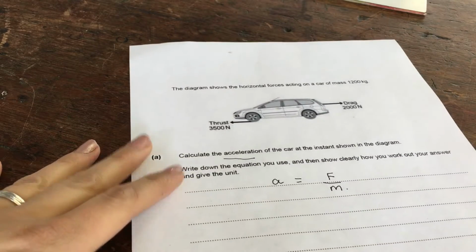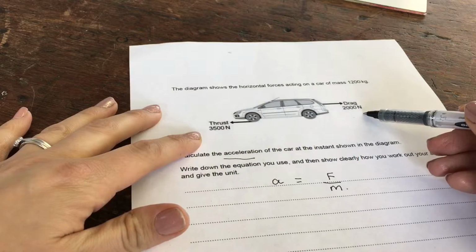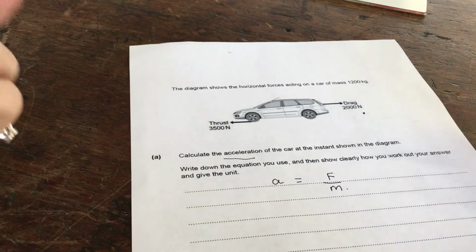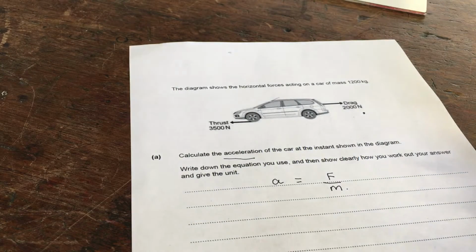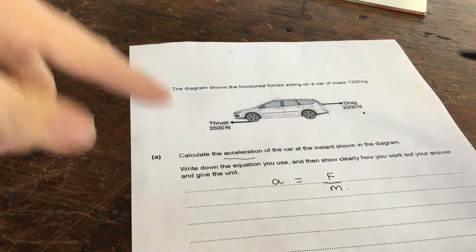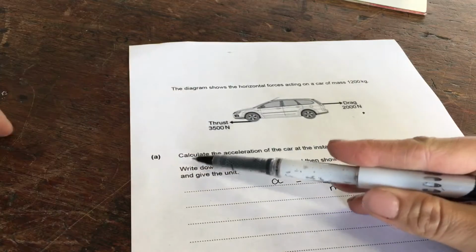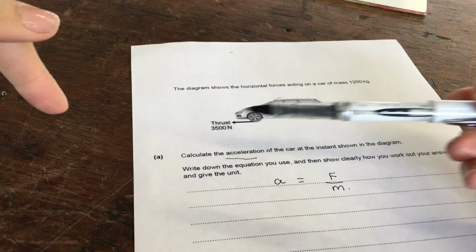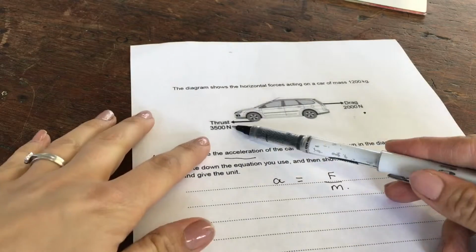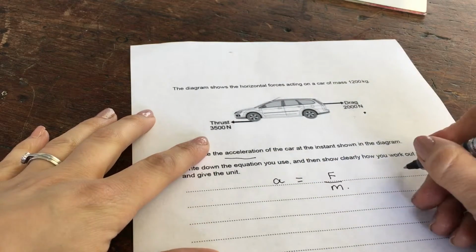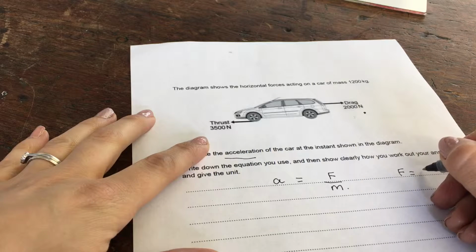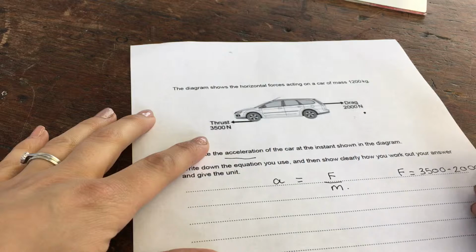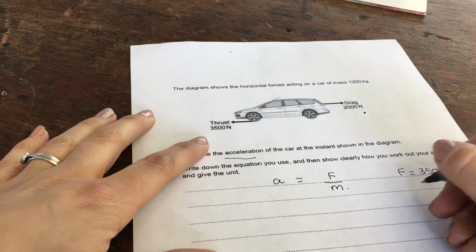Now when it comes to my force, I've been given two forces here. You have to work out your resultant force. Now resultant force is the overall force acting on an object. I always like to think of it like a tug of war. If you had 3,500 people pulling you this way and 2,000 people pulling you that way, and they all had equal strength, you're going to go this way with a force of whatever this minus this is. So F, side working out, is 3,500 minus 2,000. I know it's quite easy to do in your head, but it is good to show that you know how you found the number.